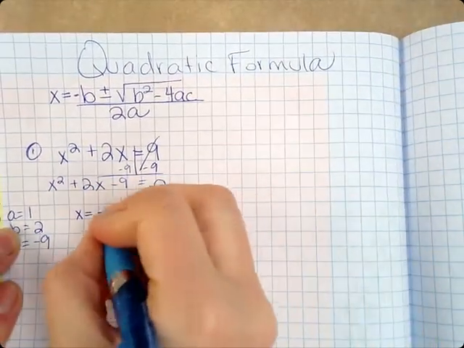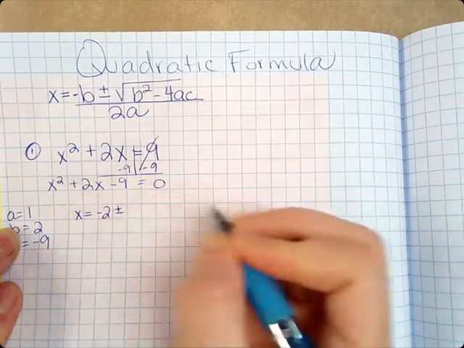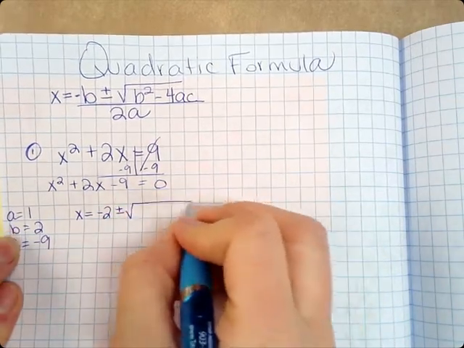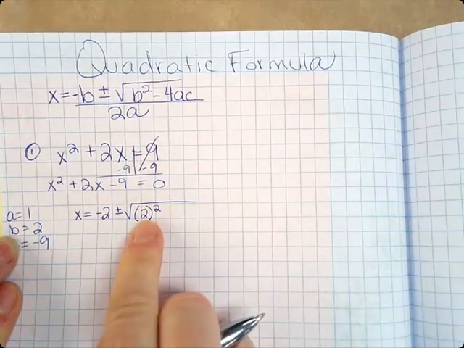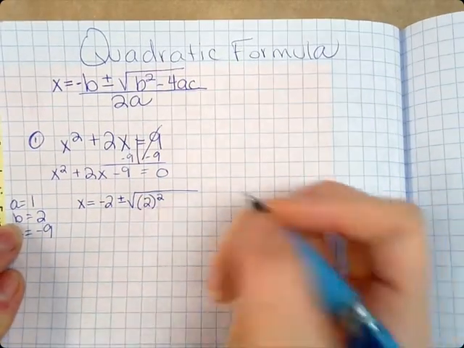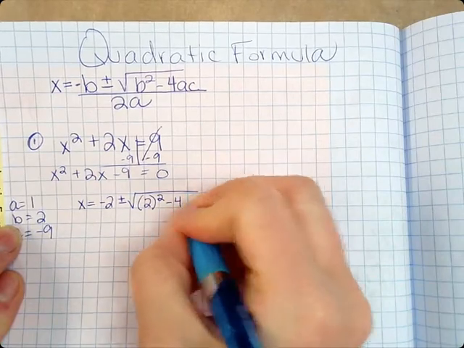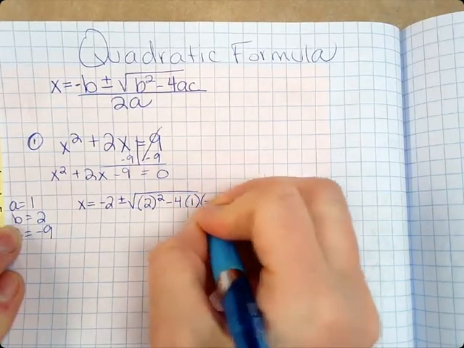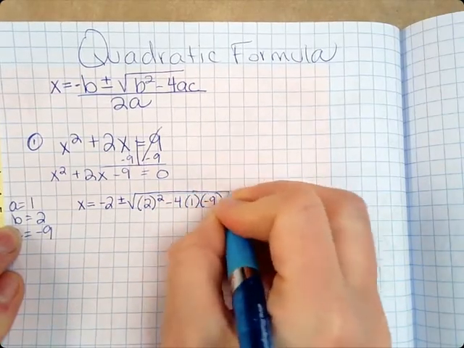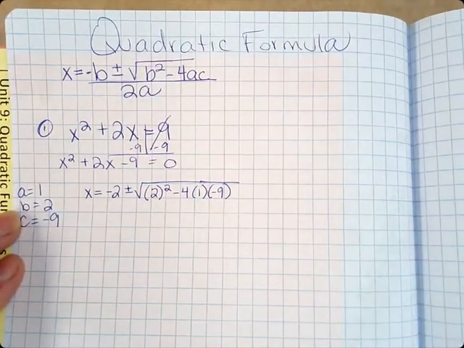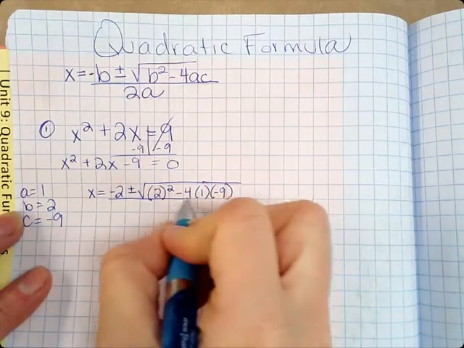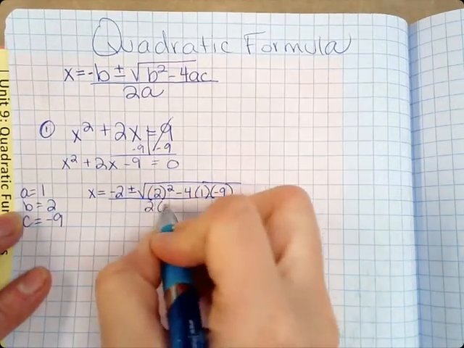So it'd be negative 2 plus or minus the square root of b squared. So it'd be 2 squared. Put it in parentheses. Minus 4 times a times c. And then over the 2 times a.